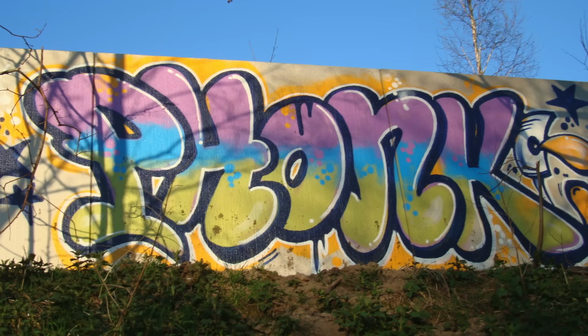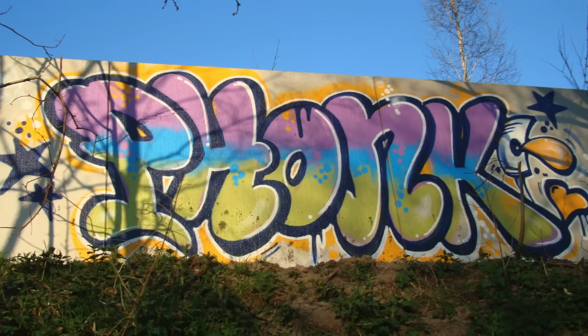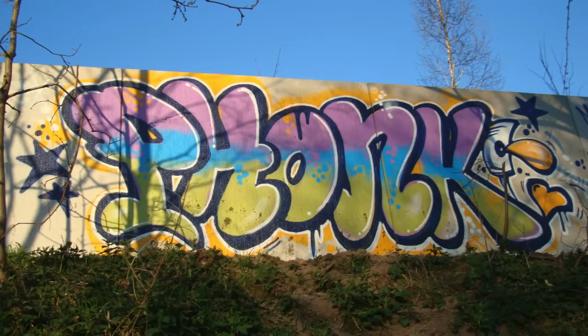Another big thing with doing pieces is buffing out the wall before doing the piece. This gives them more of a neutral background so no graffiti underneath distracts from the piece itself, like giving yourself a brand new blank canvas. Number 7. Wild style.